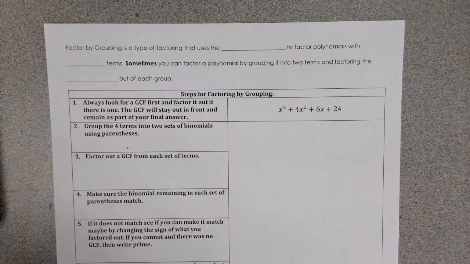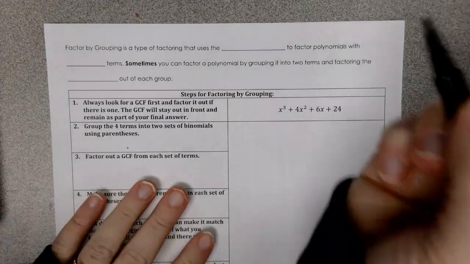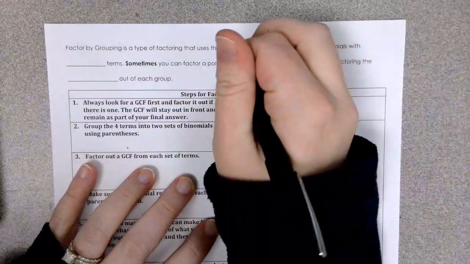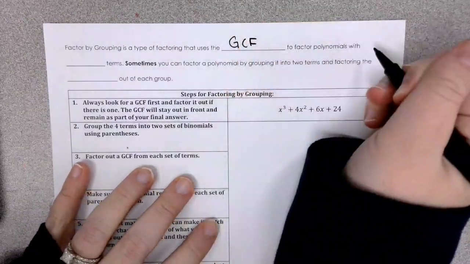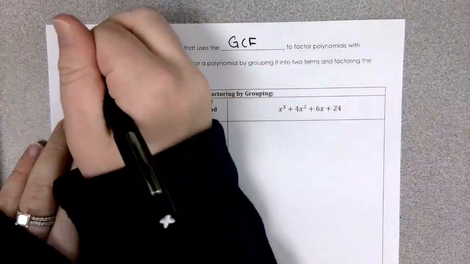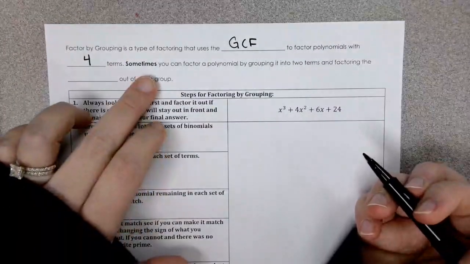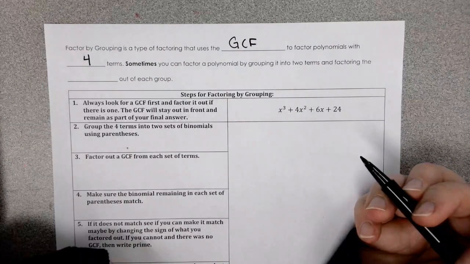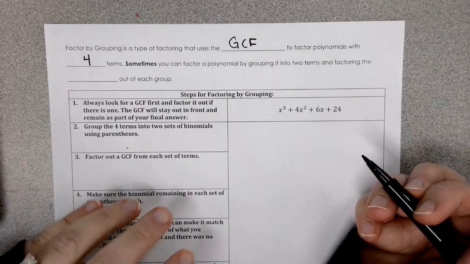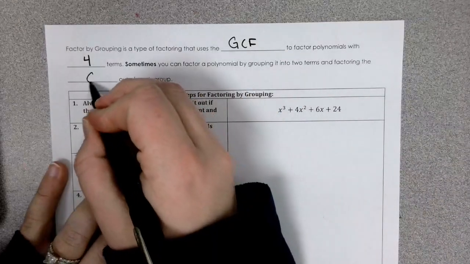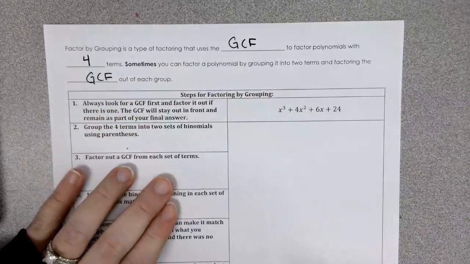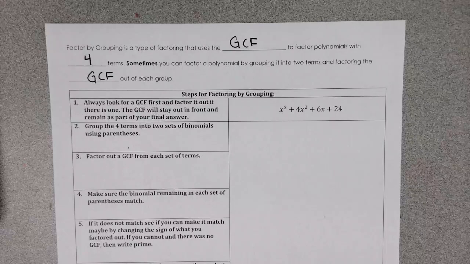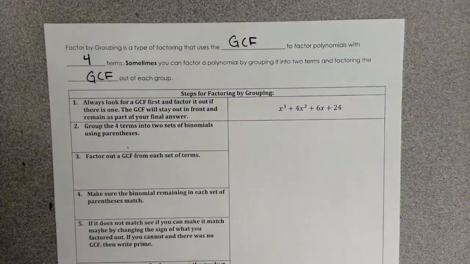In this video, you are going to learn how to factor by grouping. Grouping is a type of factoring that uses the GCF, your greatest common factor, to factor polynomials with 4 terms. Sometimes, so there are going to be times this method doesn't work, you can factor a polynomial by grouping it into 2 terms and factoring the GCF out of each group. It is my favorite type of factoring, and we're going to be seeing it a lot.